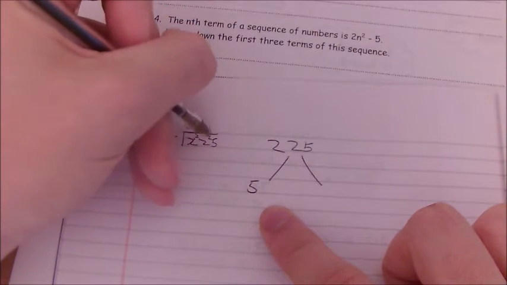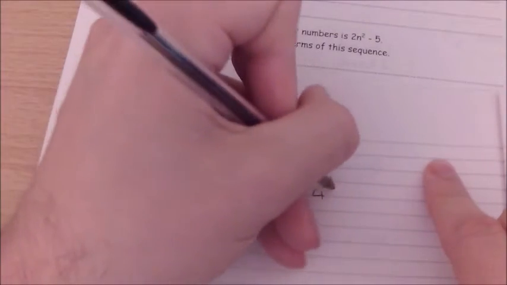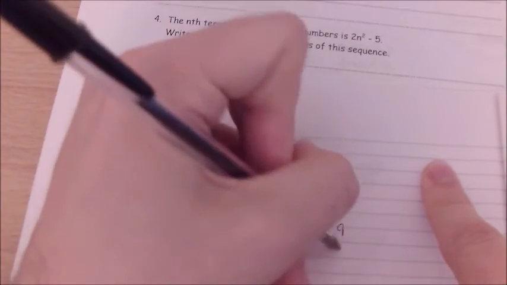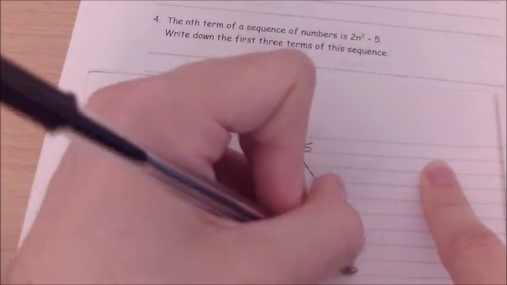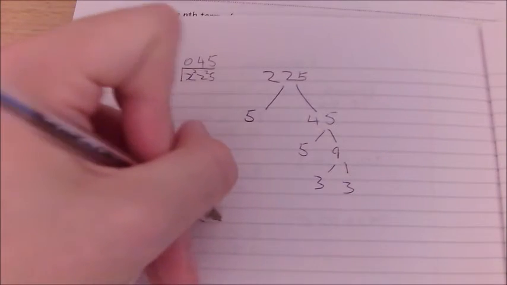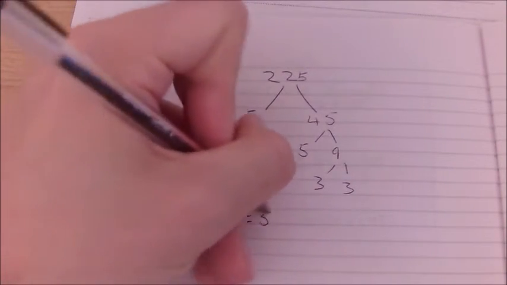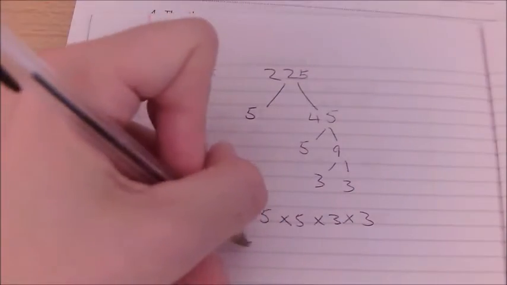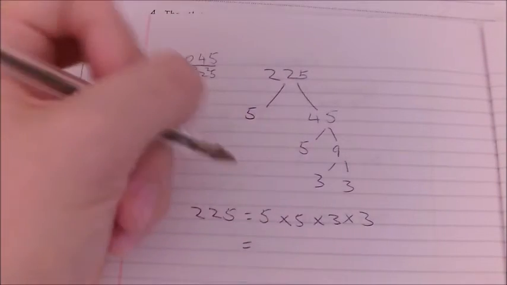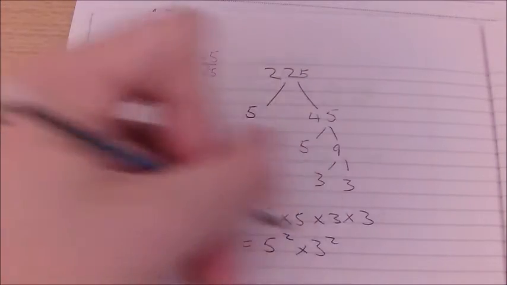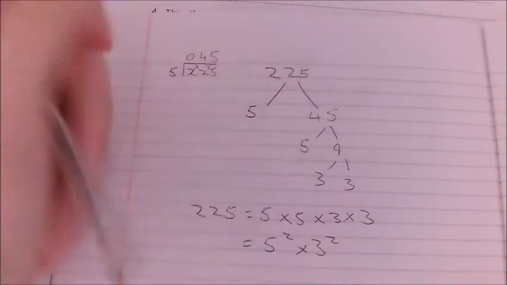Yeah, 45. And then 45 we split off into 5 and 9, and 9 is 3 squared, so 3 and 3. So 225 is 5 times 5 times 3 times 3, but that's not in index form. To get the extra mark we need to put it in index form, so that'll be 5 squared times 3 squared, because it's 5 times 5 which is 5 squared, and then 3 times 3 which is 3 squared.